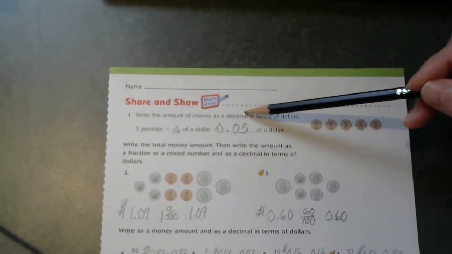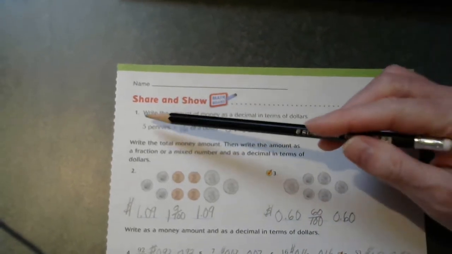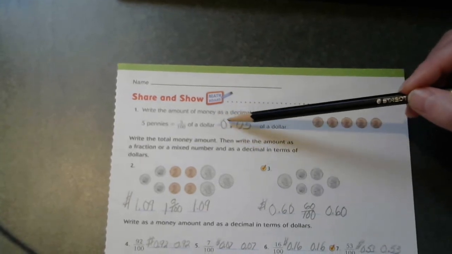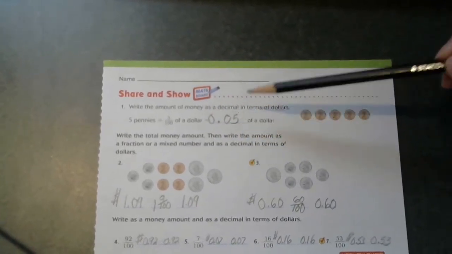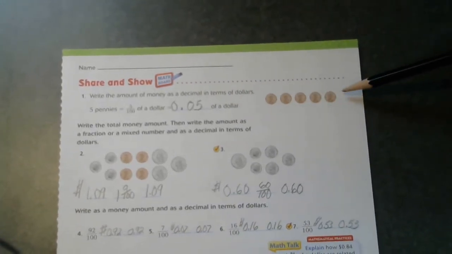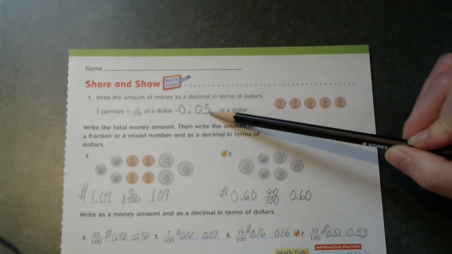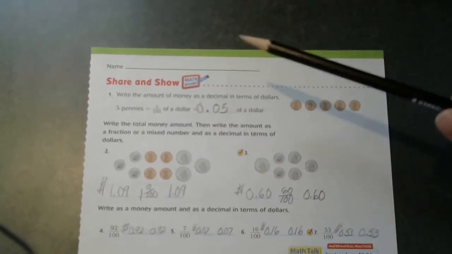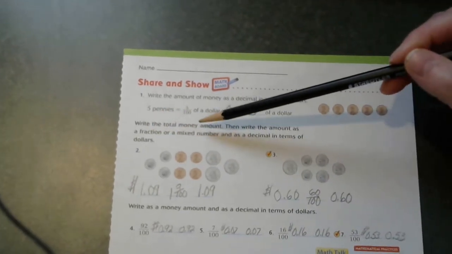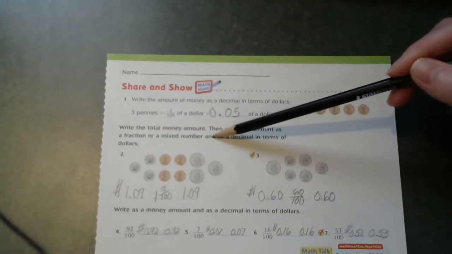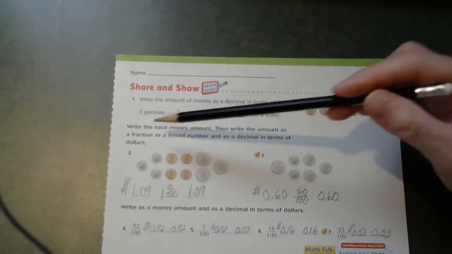On my Share and Show, it says write the amount of money as a decimal in terms of dollars. 5 pennies equals 5 over 100, or 0.05. This is the tenths place, this is the hundredths place. 1, 2, 3, 4, 5 cents is written in terms of the whole, the tenths, and the hundredths. Write the total money amount, then write the amount as a fraction or a mixed number and as a decimal in terms of dollars.